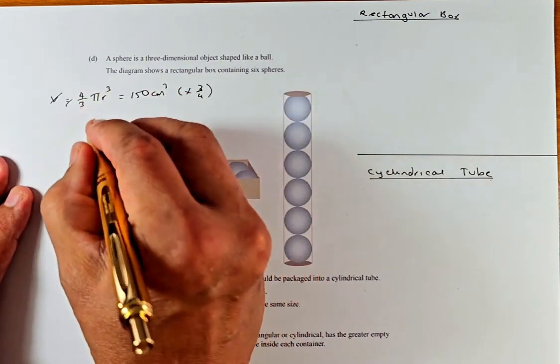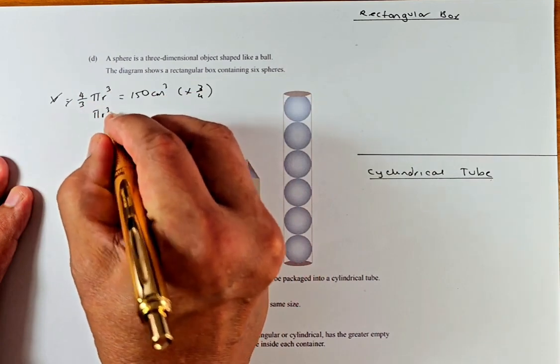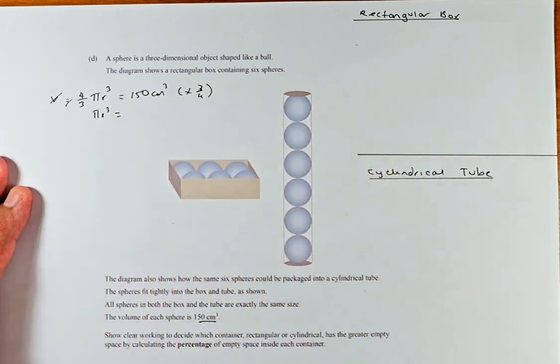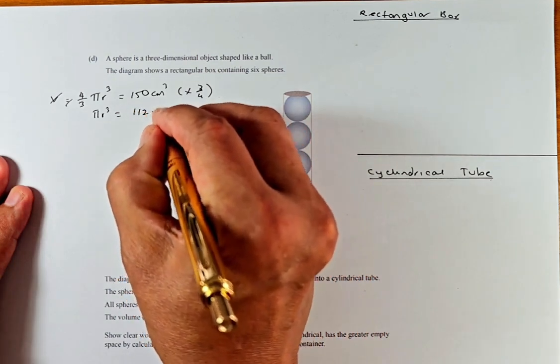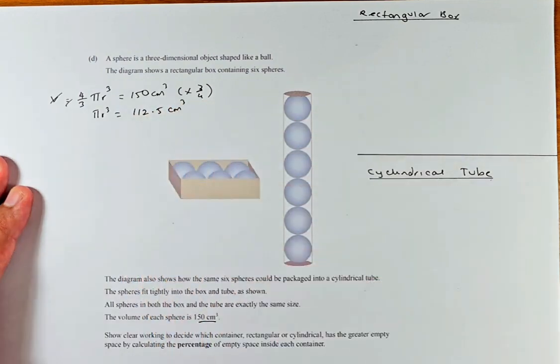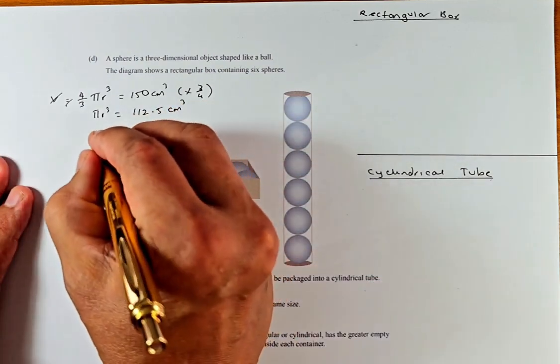The 4 over 3 will cancel out. So pi r cubed equals 150 times 3/4, which is 112.5 cm³.